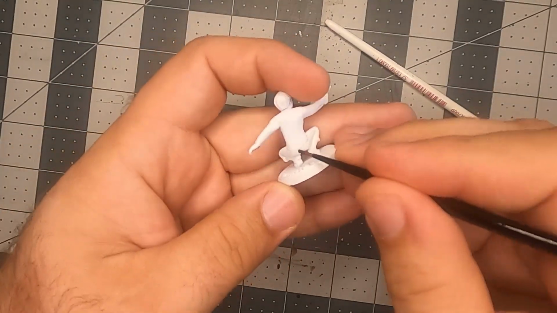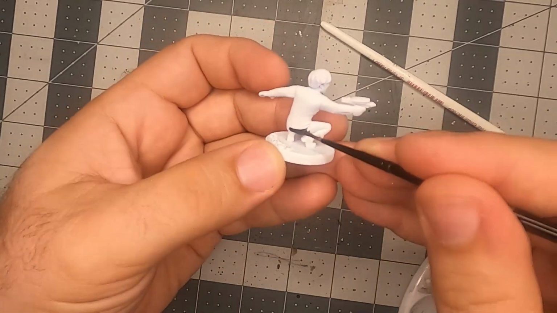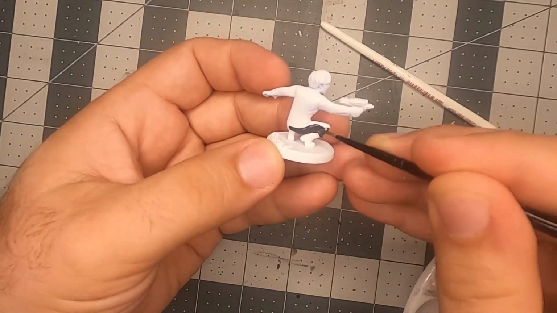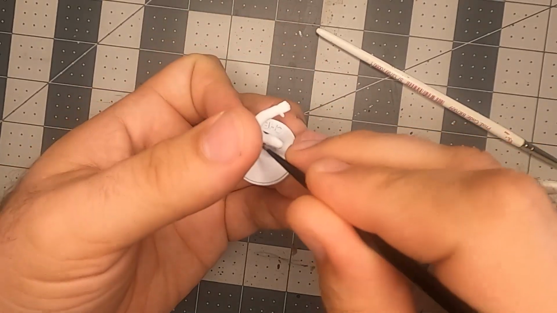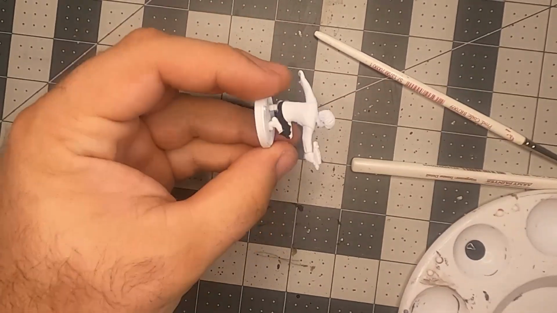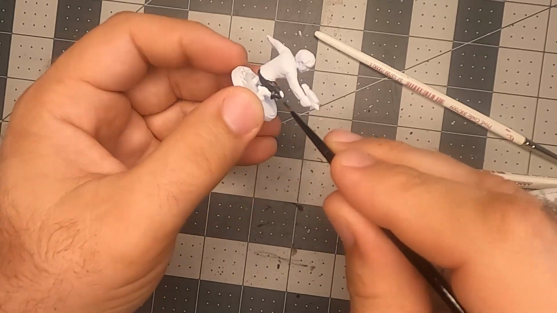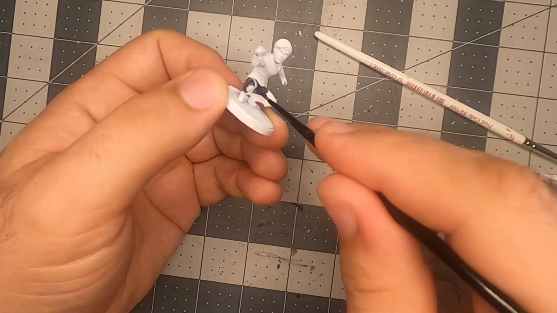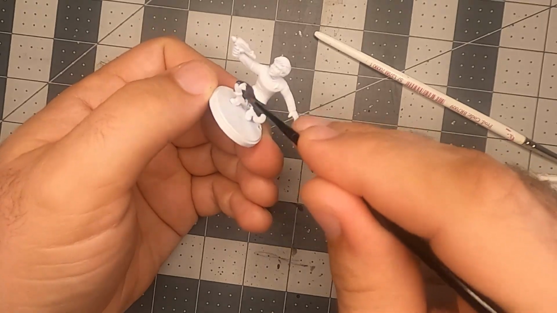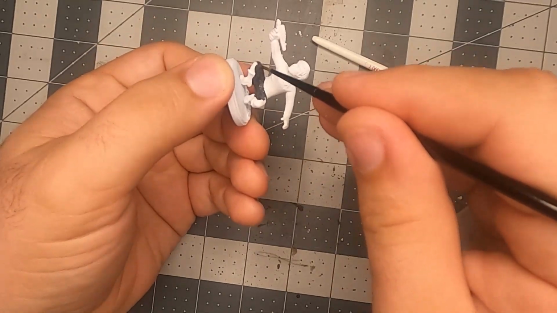This character here is Chekov from Star Trek, the original series. So we start with some Necrocloak actually on his pants. It's funny because after this, I do not start with the pants. I actually start either with the shoes or with the base.